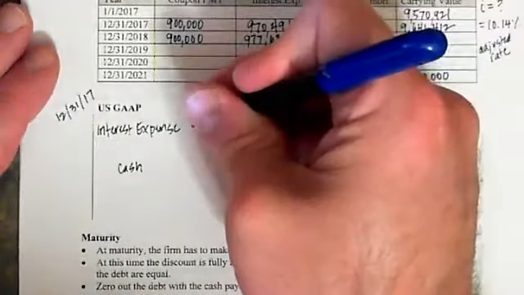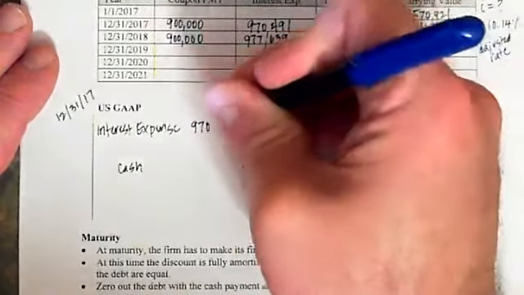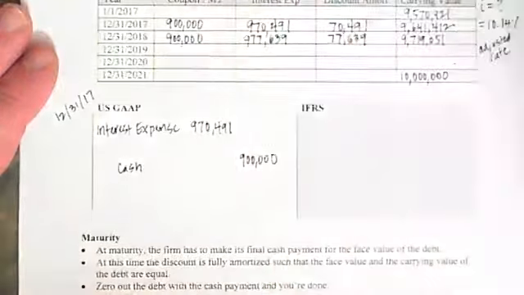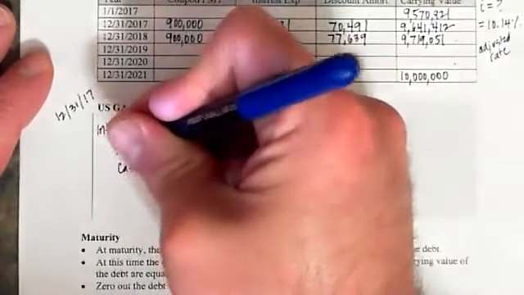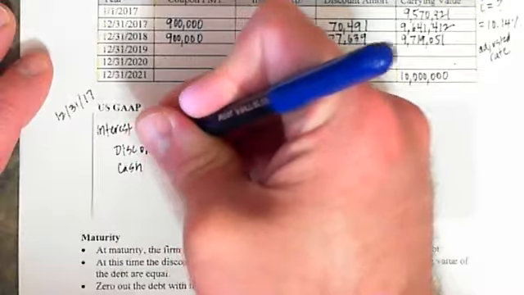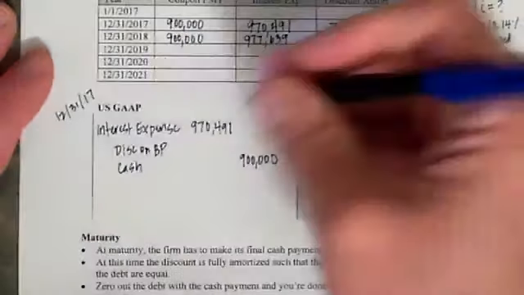The interest expense then would be the $970,491 that we calculated on the second row of our amortization table. And then the difference between them is the amount of the discount that we would amortize.